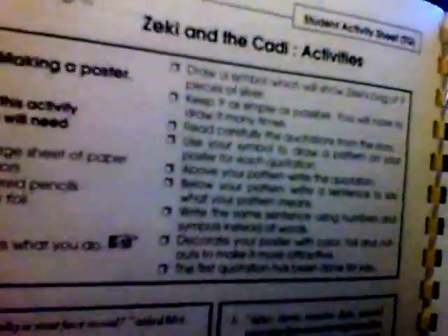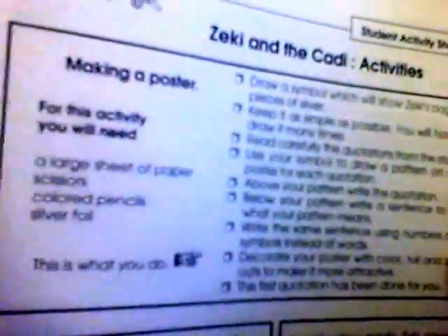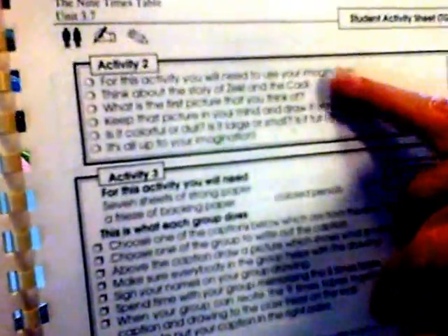So here's the story about Ziki and the Cat-Eye. Here's the different activities, making a poster. So we regard craft, the activity, as very important. So for example, for this activity, you'll need to use your imagination. So the student then has to think of this. Then it shows what they will need. So here's a craft activity following that. Here's a table summary where they have to fill it in.